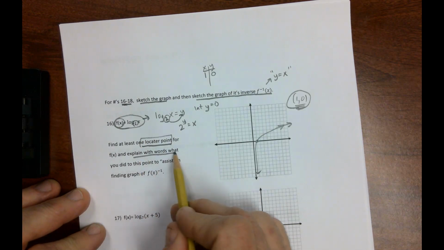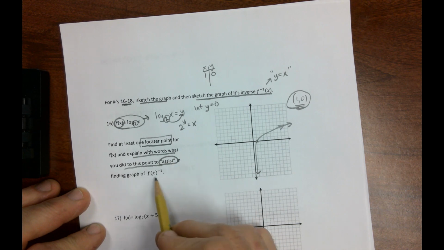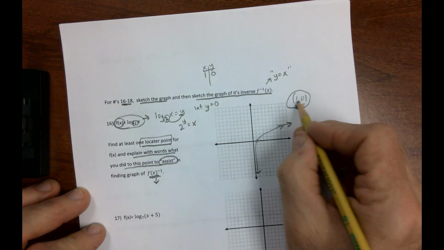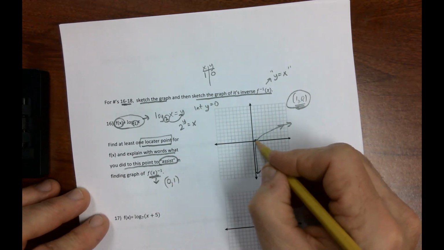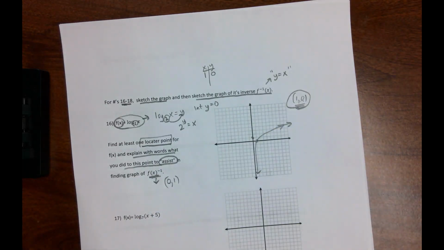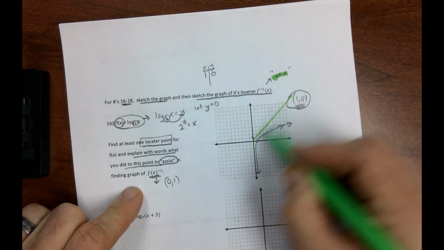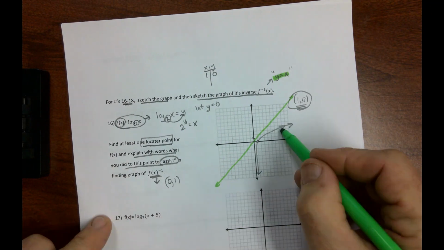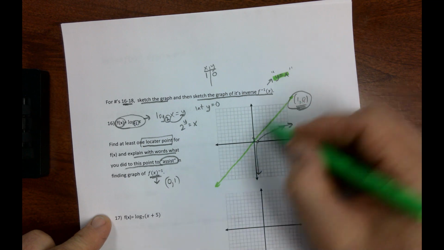Explain with words what you did to this point to assist in getting the graph of the inverse. Well, remember, the inverse takes all my x's and y's and flips them. So I know one of my points is going to be 0, 1. Now that is helpful because, remember, y equals x goes just like this. And essentially, we're going to reflect this guy right over that y equals x line.